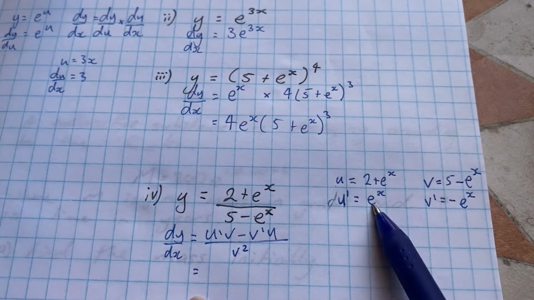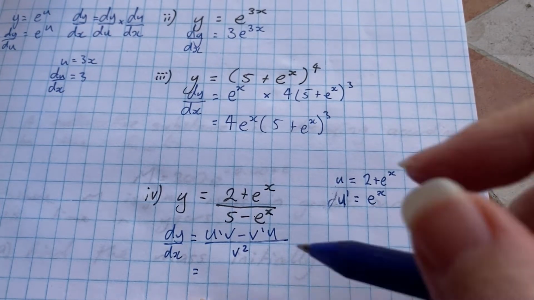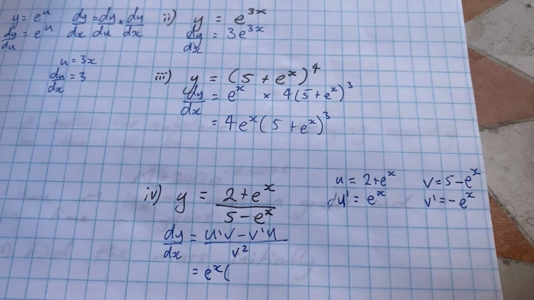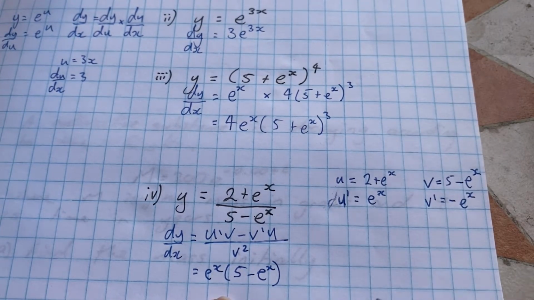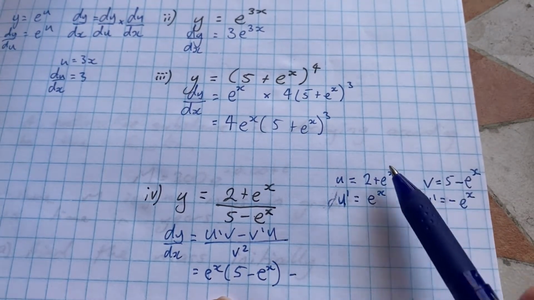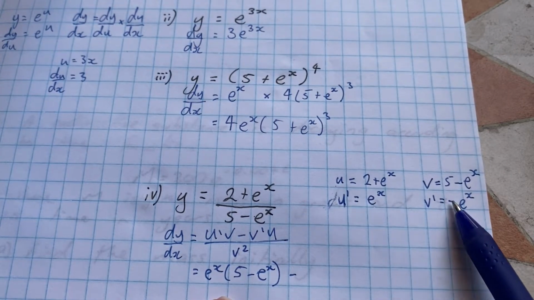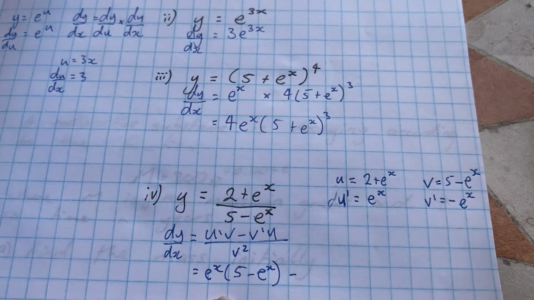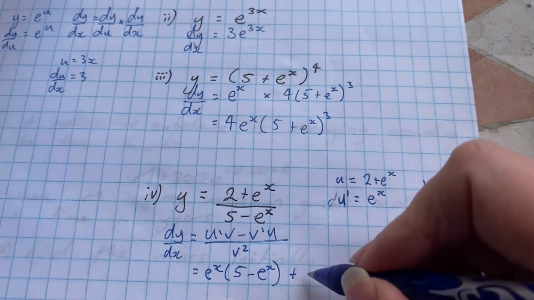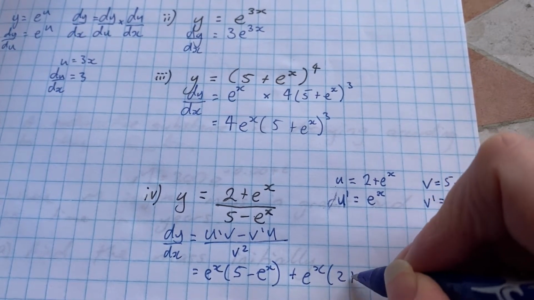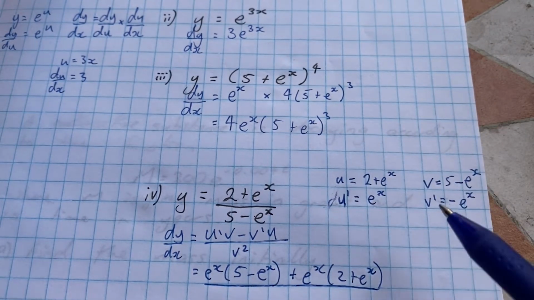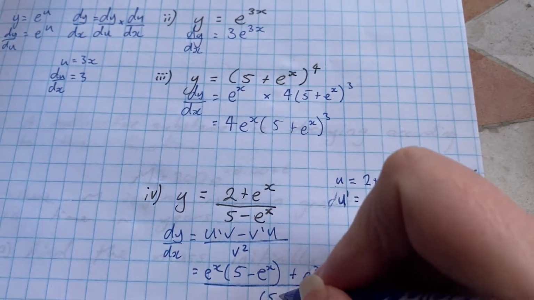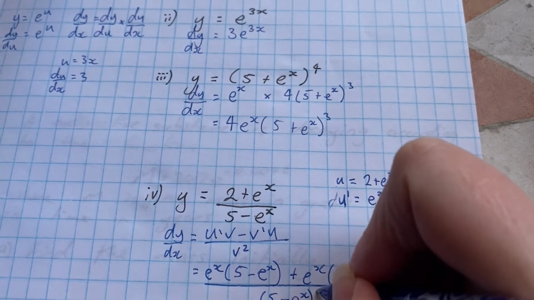So u dashed v is these two multiplied together. So e to the x times 5 minus e to the x. Minus v dashed u, which is those two. Now this is going to be negative again, so that negative will become a plus. e to the x times 2 plus e to the x, all divided by the denominator squared, so 5 minus e to the x squared.